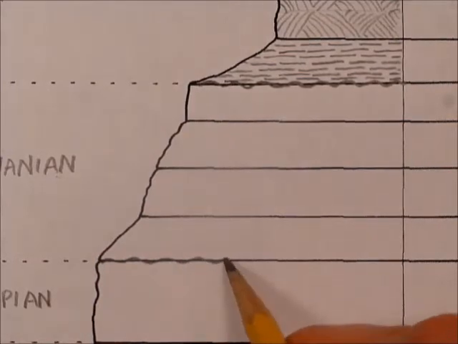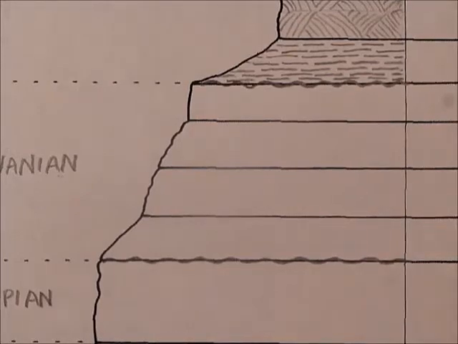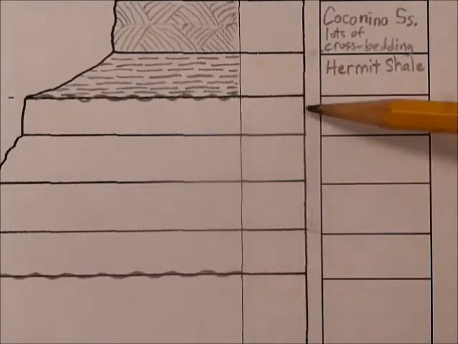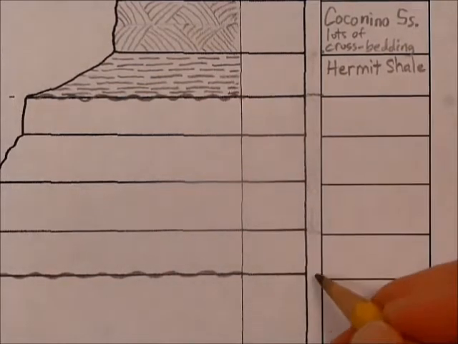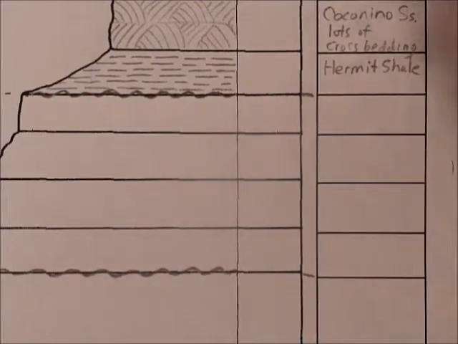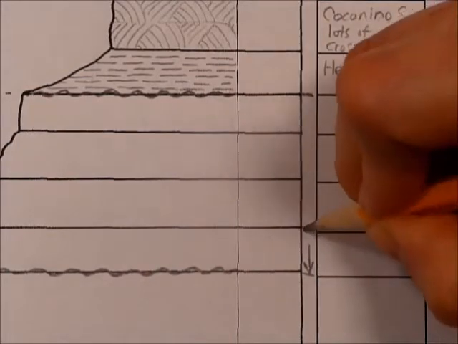We find another small unconformity. And so because these four layers are classified together between the unconformities, I'm going to put a line here and here. And these four are called the Supai Group.